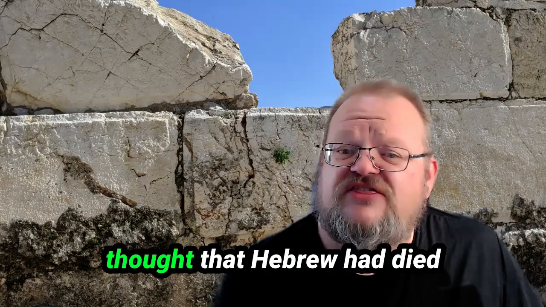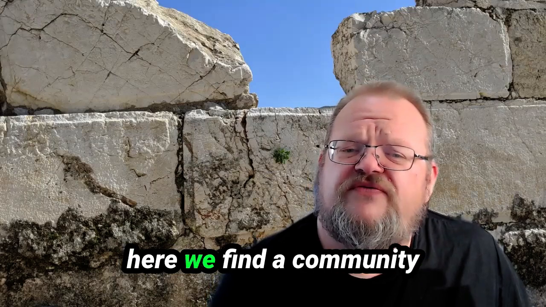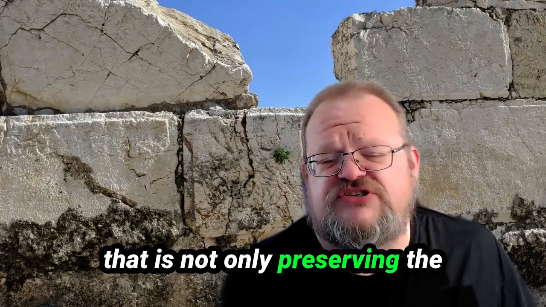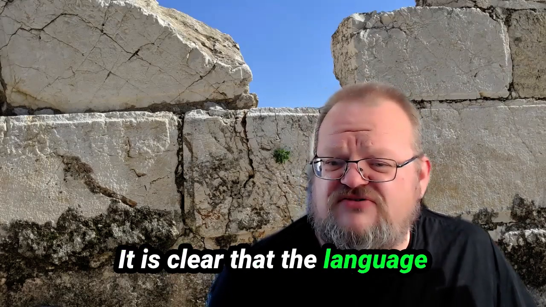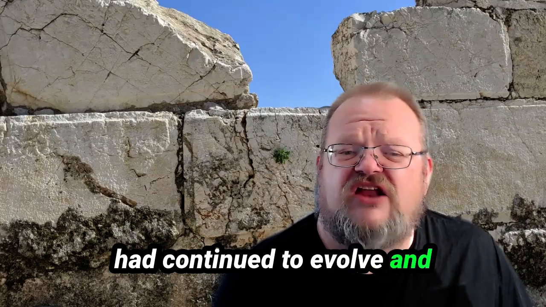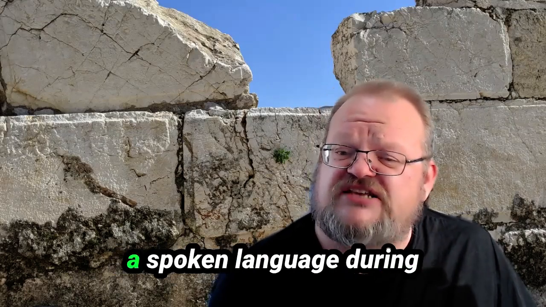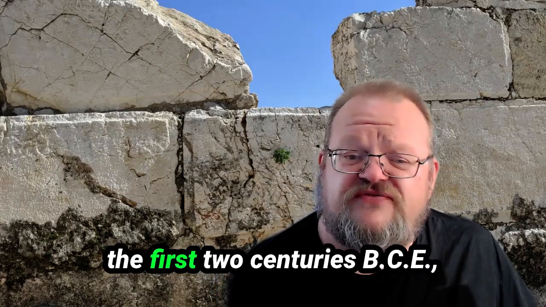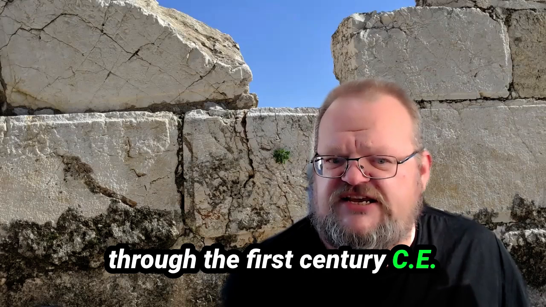Previously, it was commonly thought that Hebrew had died by this point in history, but here we find a community that is not only preserving the older texts, but composing new ones in Hebrew. It is clear that the language had continued to evolve and was changing significantly, but it does still appear to be a spoken language during the first 2 centuries BCE through the 1st century CE.